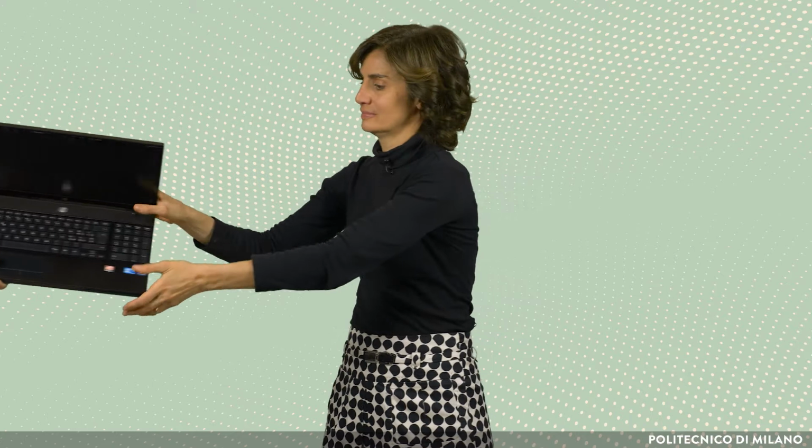If I drop this book and pick it up, can I still read it? Of course, yes. Now I drop my PC. Can I still use it?